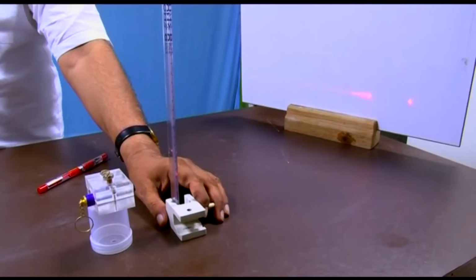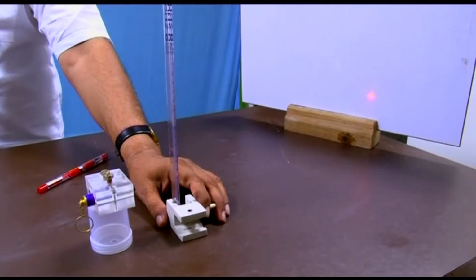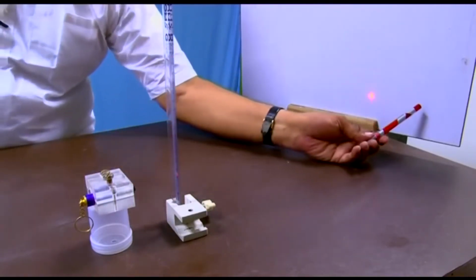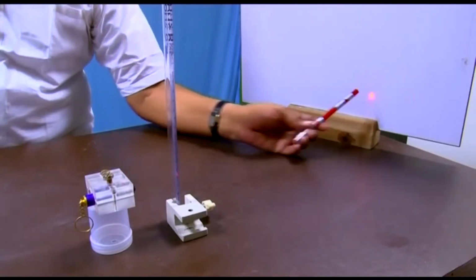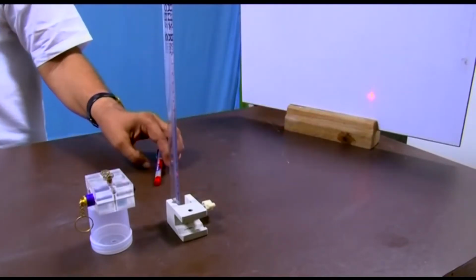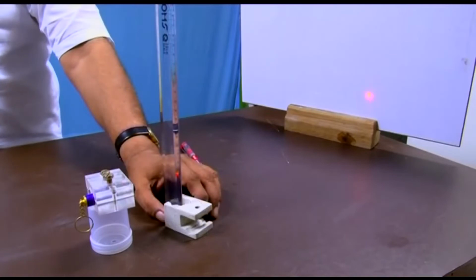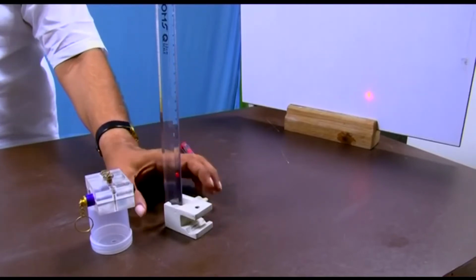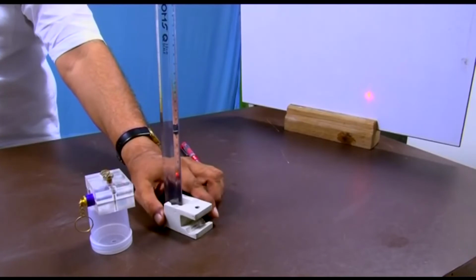So here it is. This was the straight path, and now it is going through my scale prism, and you see that it has deviated. It has come from somewhere here to here. So can I decrease the deviation? Let me try. I will give an anti-clockwise rotation to the prism.